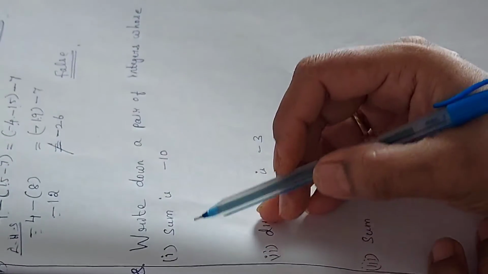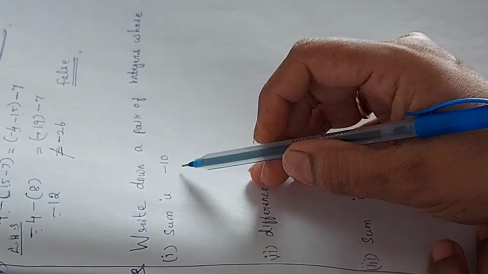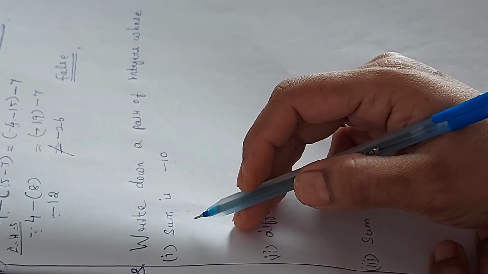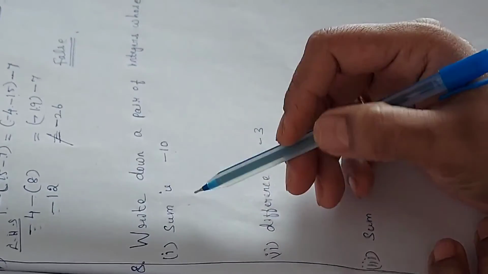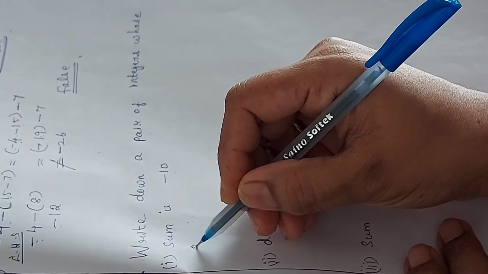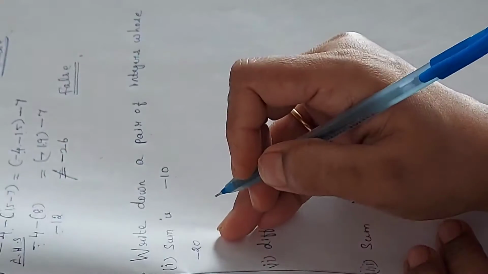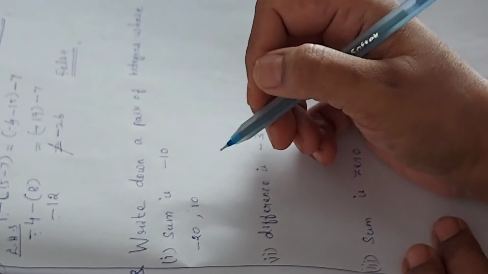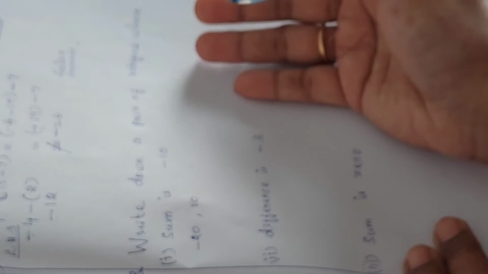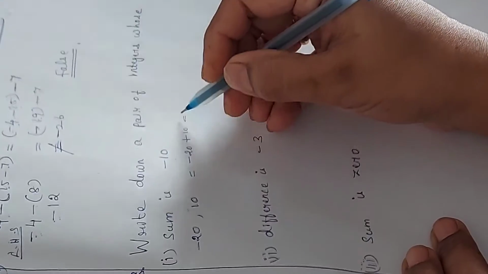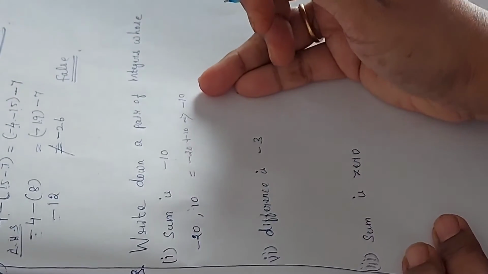The first subdivision: the sum should be equal to minus 10. Write down a pair of integers whose sum is minus 10. So we have to take any two integers which should give the sum of minus 10. Let us suppose I take the greater number in negative sign, minus 20, and the lesser number in positive sign. Then the sum will automatically be negative. So if I add minus 20 plus 10, what will I get? Exactly, it is minus 10.